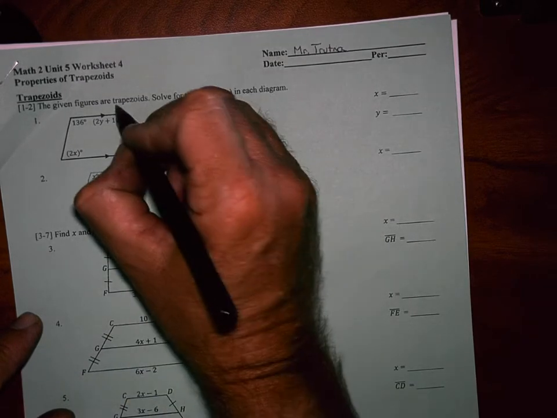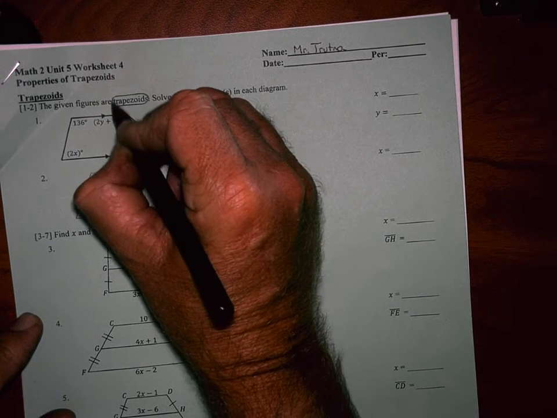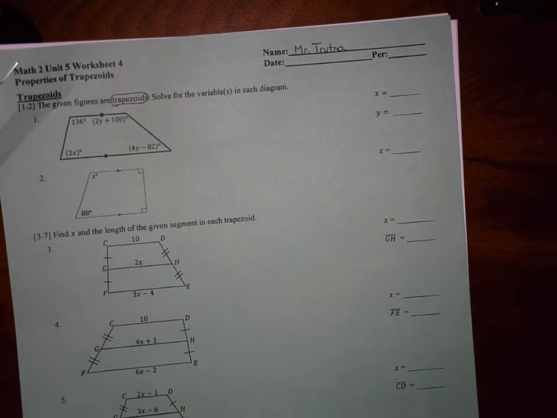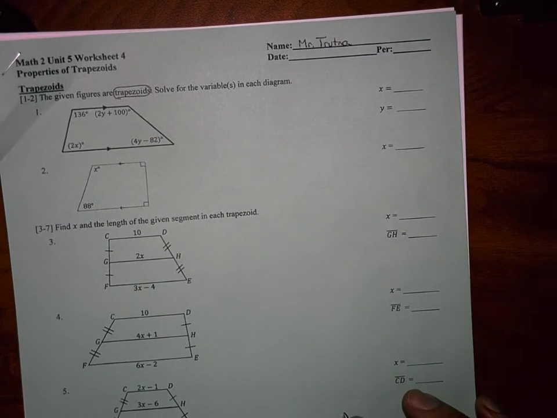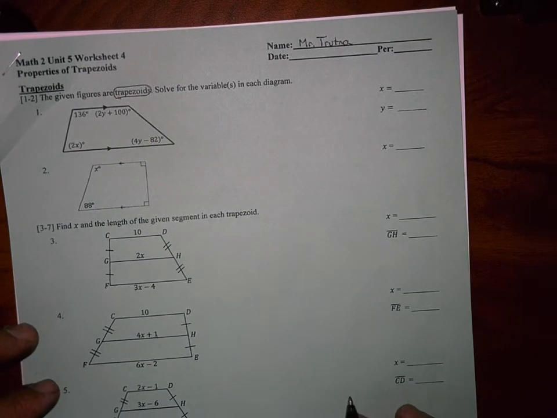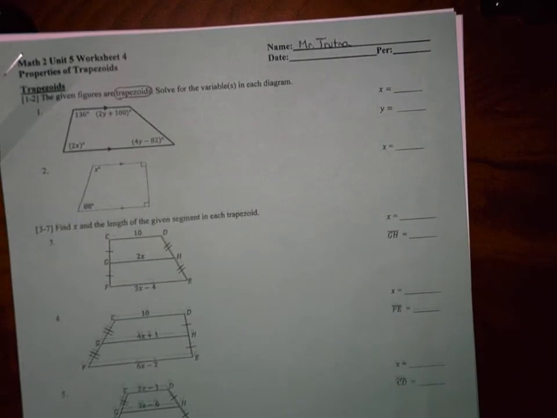Okay, so the first thing is that if you are told that a shape is a trapezoid, you have to assume that it is just a regular, normal trapezoid and not an isosceles trapezoid. Because if you recall, we learned some special rules that apply to an isosceles trapezoid, okay? All right, so what did we learn?